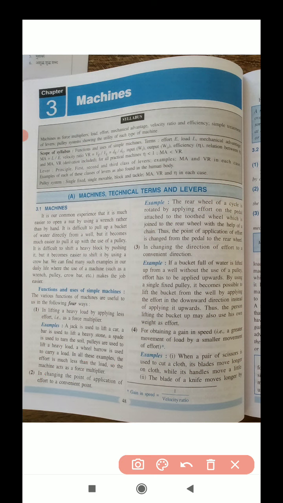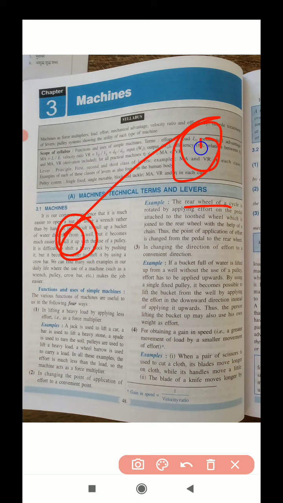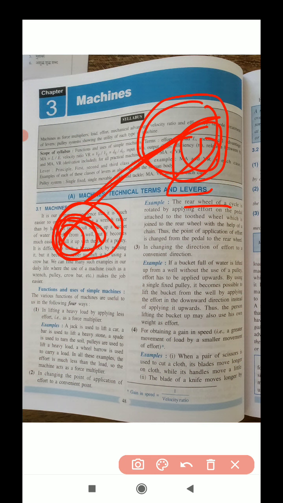That is, you apply effort at one place, but the function happens elsewhere. In a bicycle, the rear wheel is rotated by applying effort on the pedal. Here you are giving effort on the pedal attached to the toothed wheel, which is joined to the rear wheel with the help of a chain. So the point of application is here, but the function is happening there.